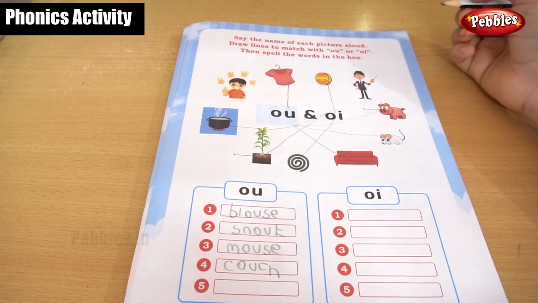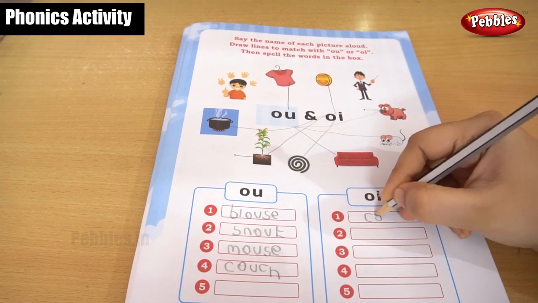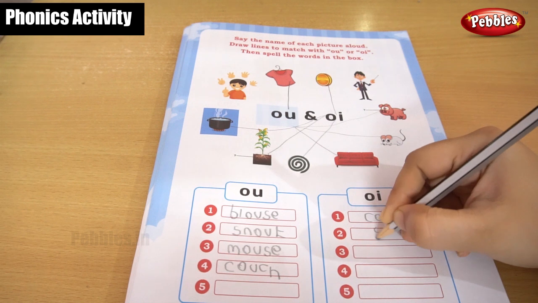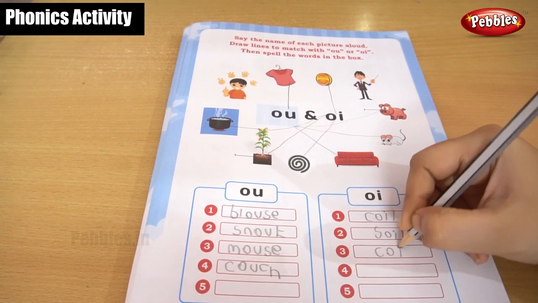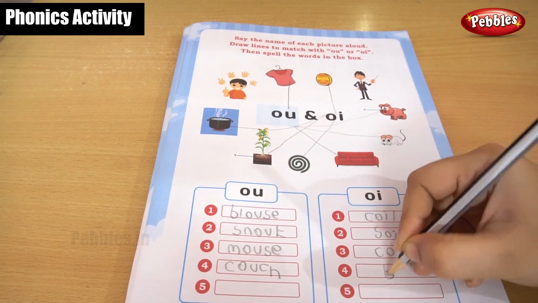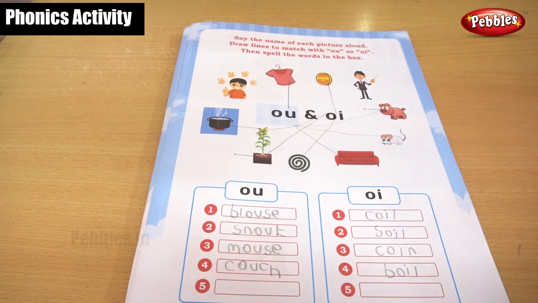Okay, and for OI, we have coil, soil, and coin. Boil. Is it, children? Okay, did you get it?